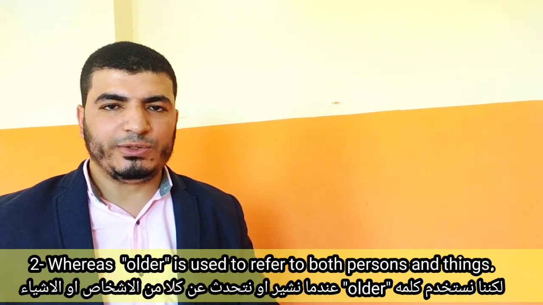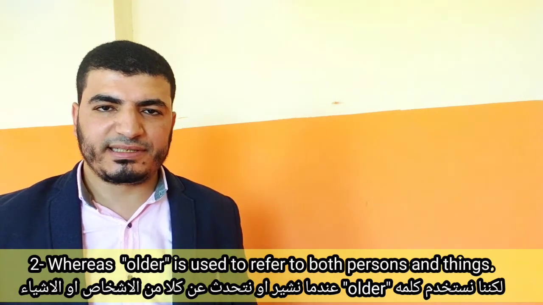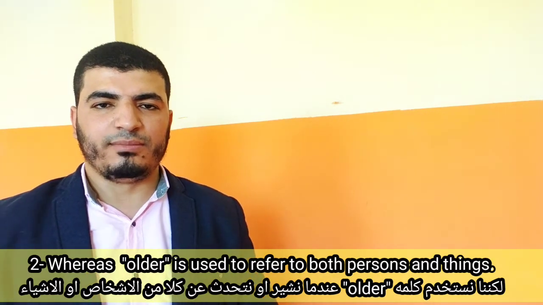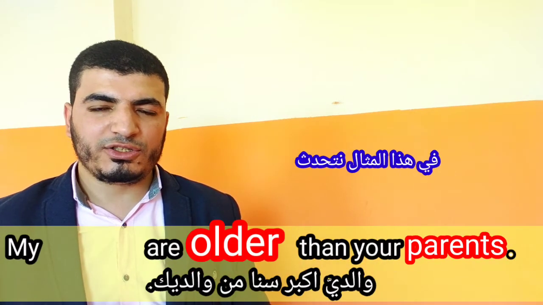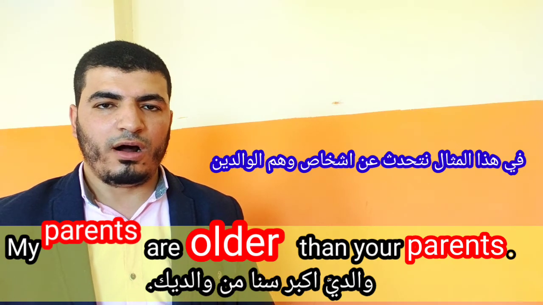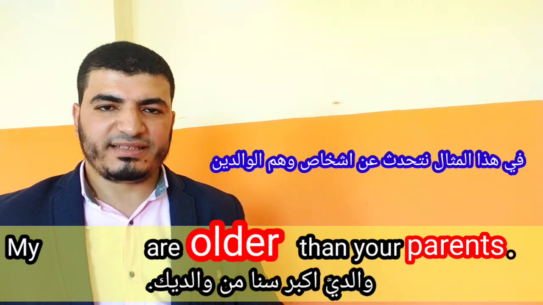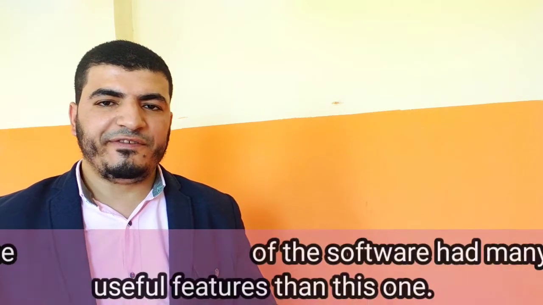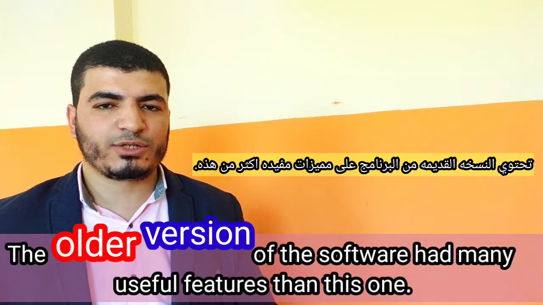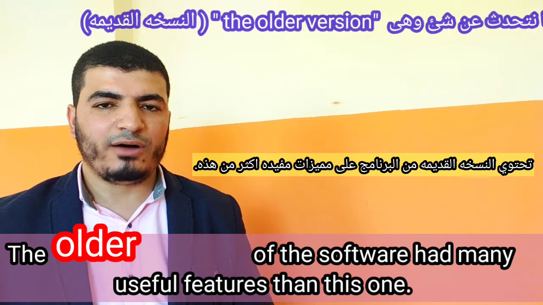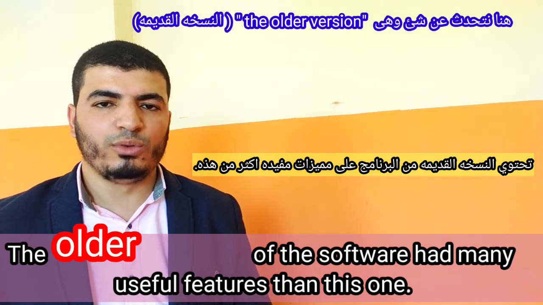Whereas older is used to refer to both persons and things. For example, my parents are older than your parents. Here we are talking about people who are my parents. The second example, the older version of the software had many useful features than this one. Here we are talking about a thing, which is the older version.